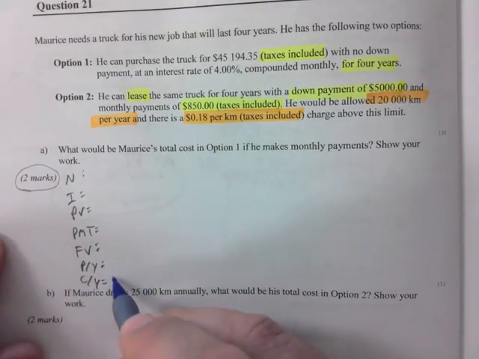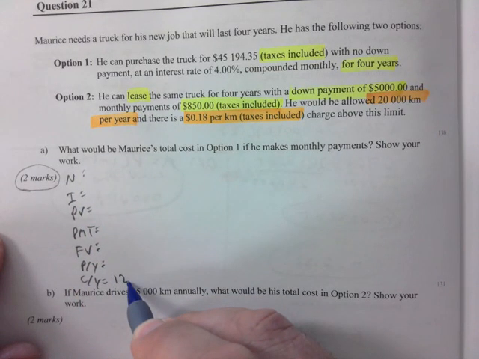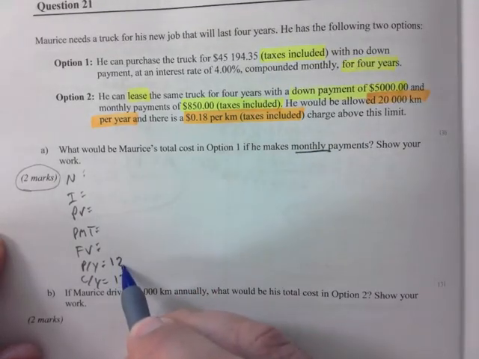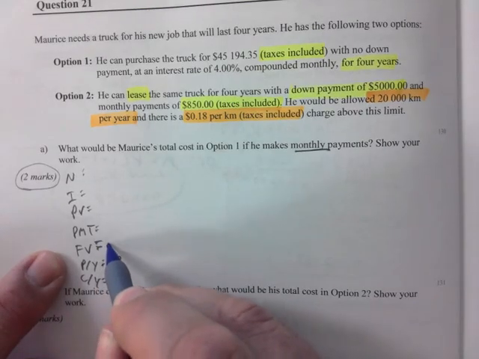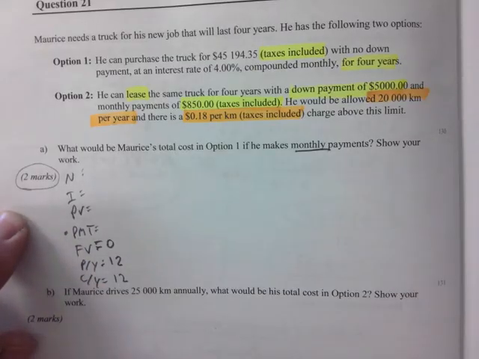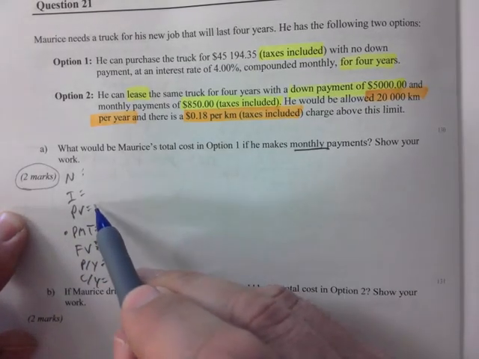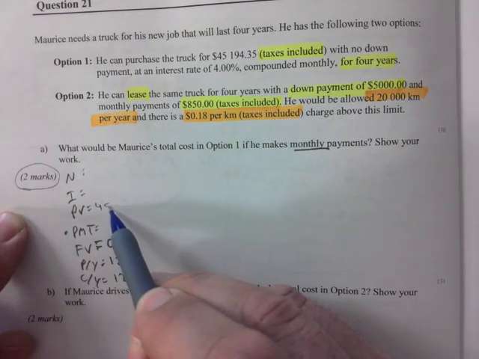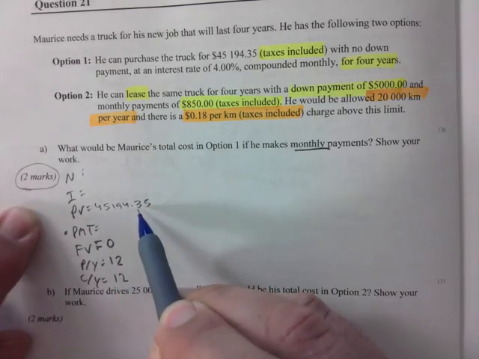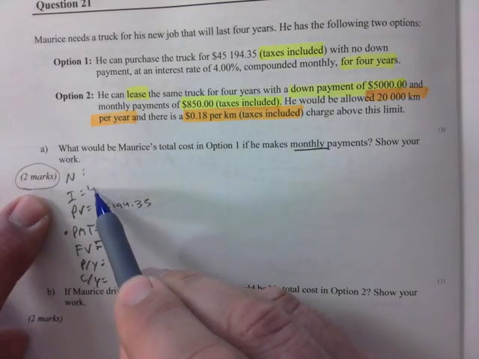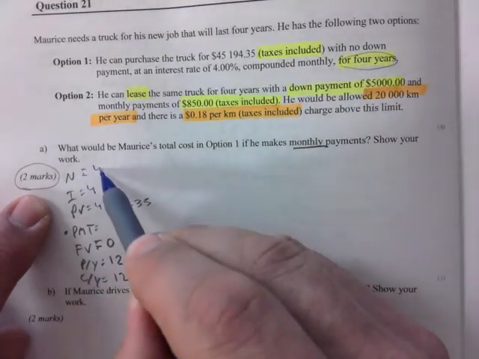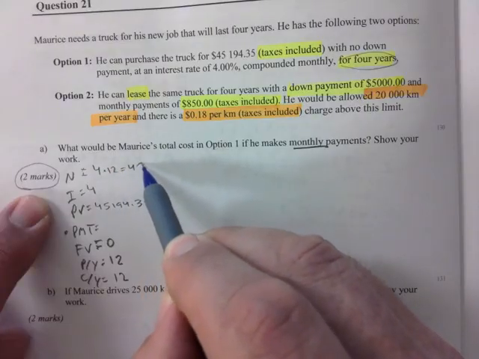So we know the compounding is monthly. We're supposed to figure out the monthly payment, so this is 12. If it's a loan, you want future value to be 0. Payment is to be determined. For the present value, there is no down payment, so we just go with that. The interest rate is 4, and we're doing this over 4 years, so 4 times 12, it's 48 again.